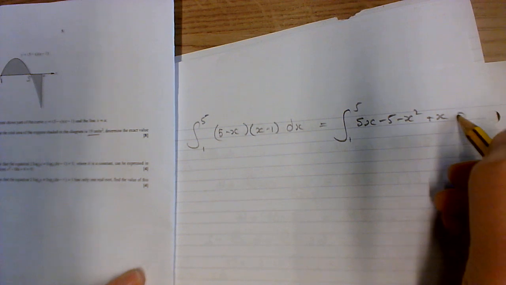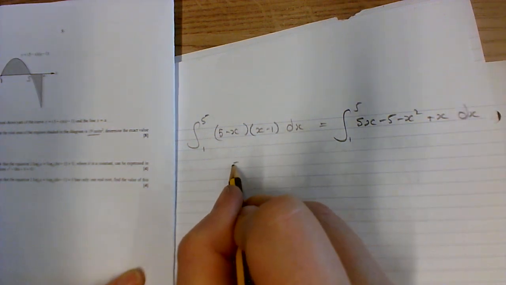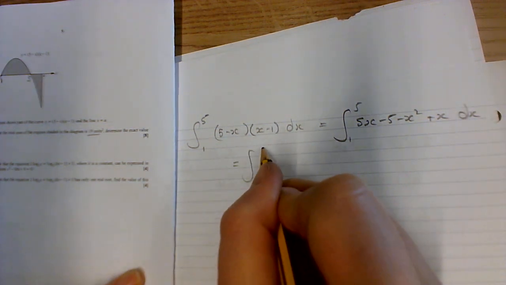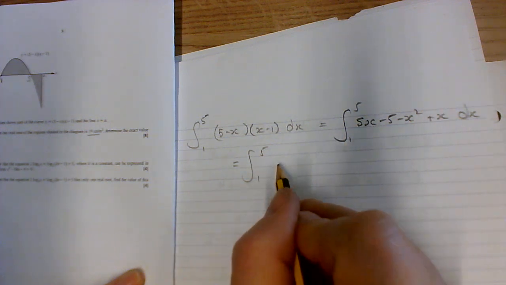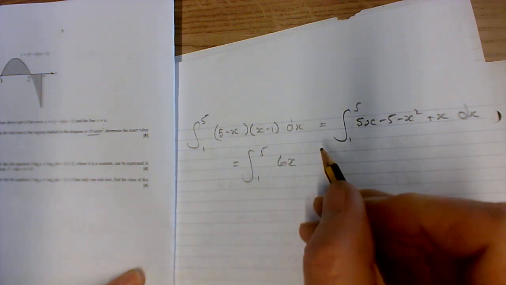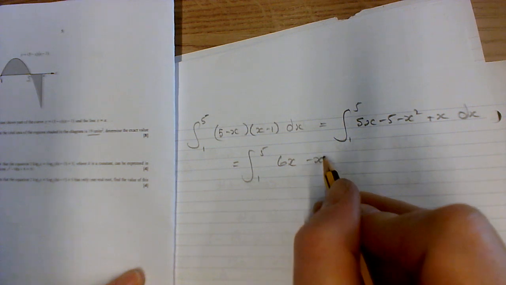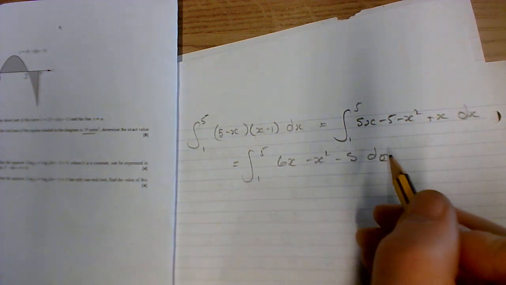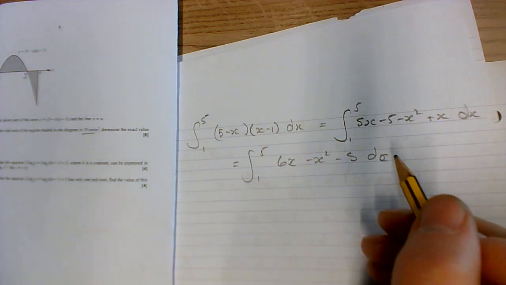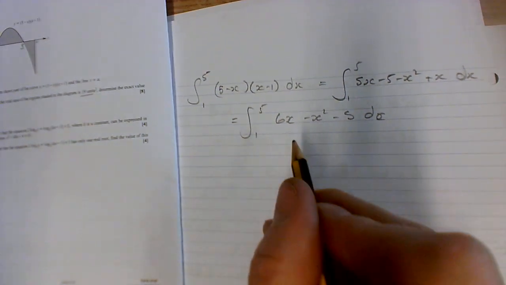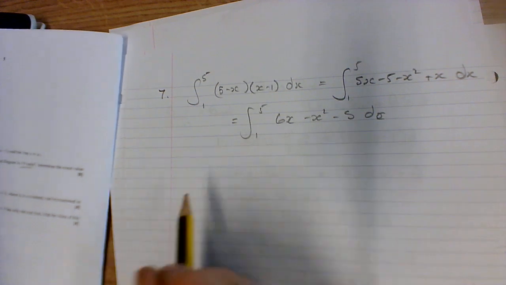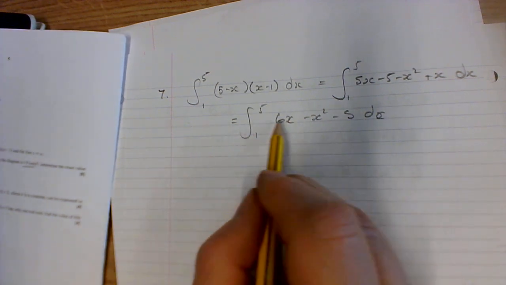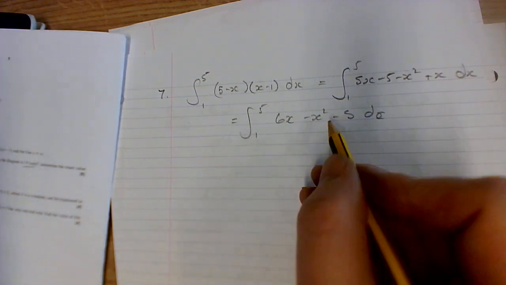So that's equal to the integral between 1 and 5 of 6x, minus x squared, minus 5, with respect to x. Okay, so that's the starting point for this question. I'll just leave it that way around because I don't like negatives being at the front. Normally you write the x squared first, but I just don't like that negative.